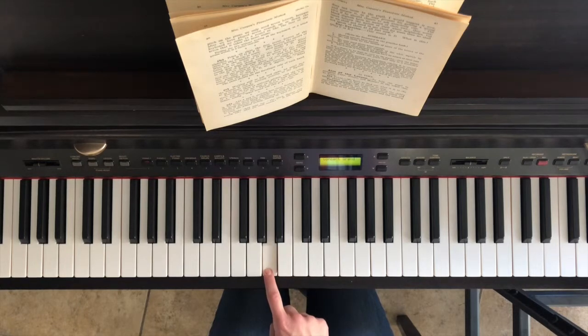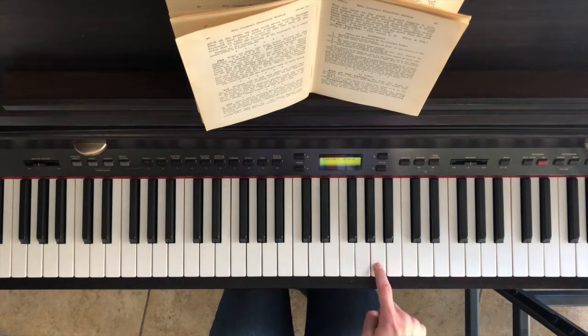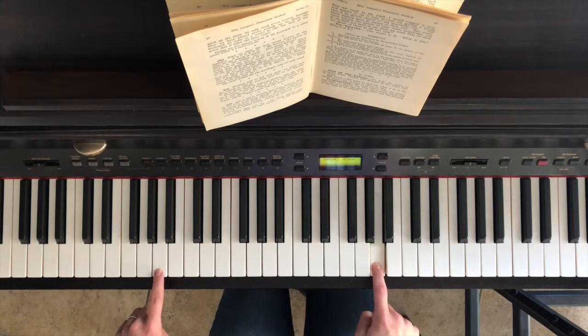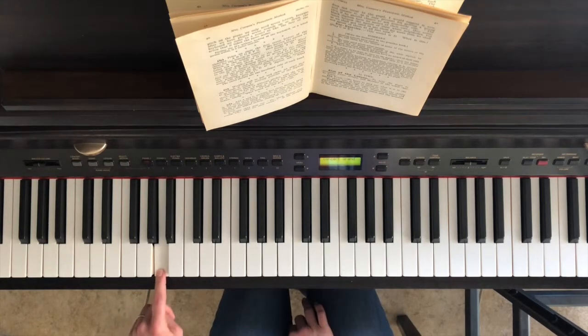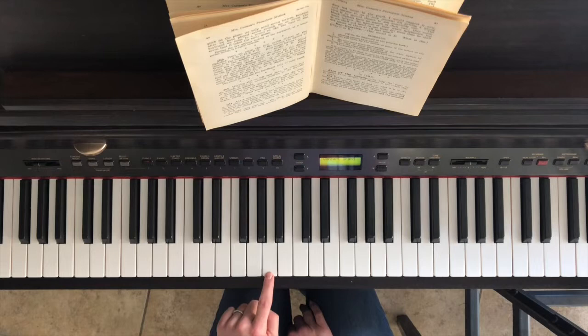This is A, and this is A, and this is A. Why don't you take a few minutes and go to your piano and find all the A's on your piano?